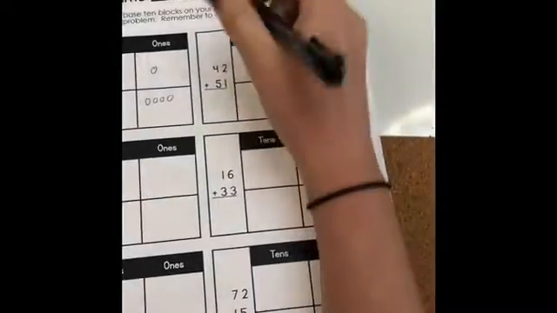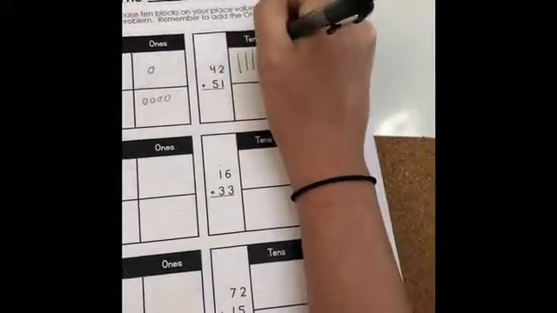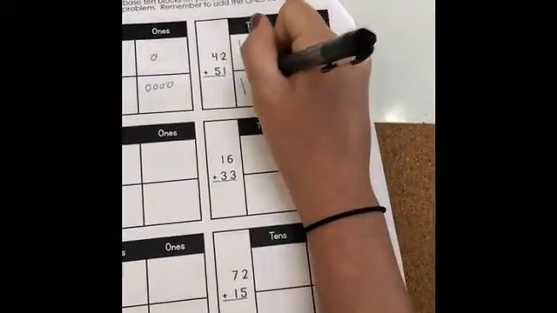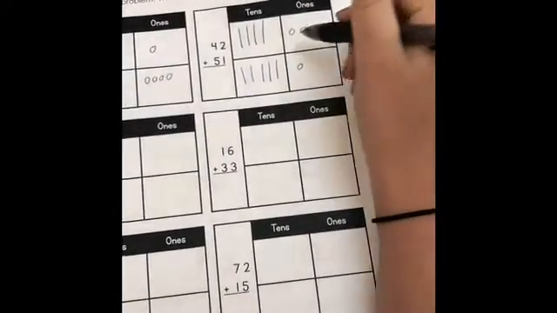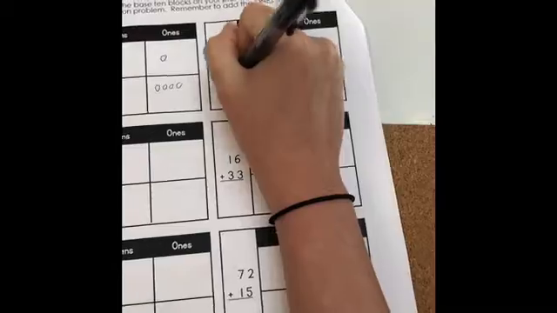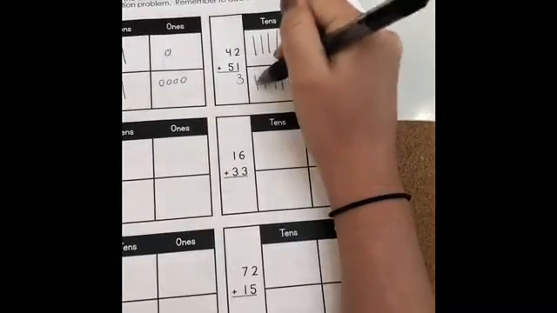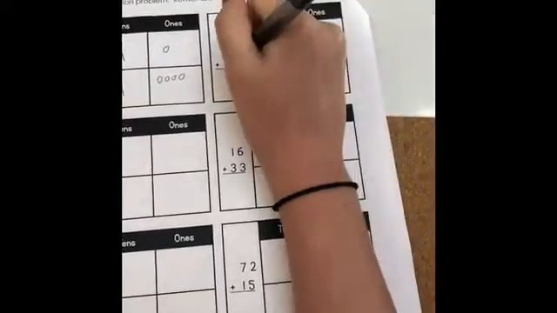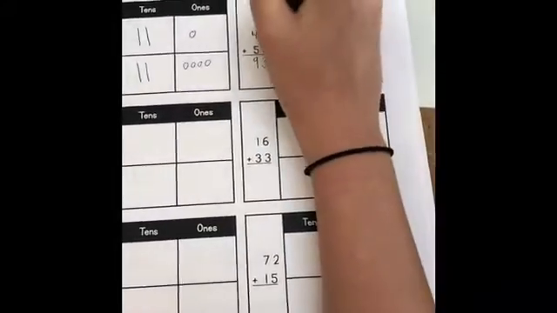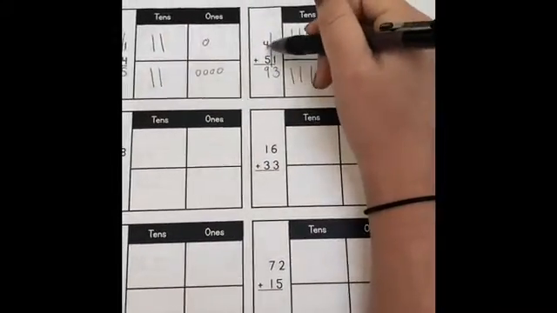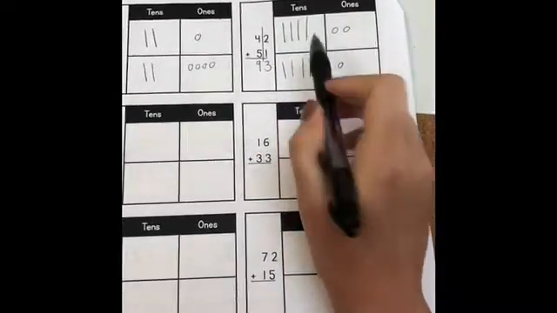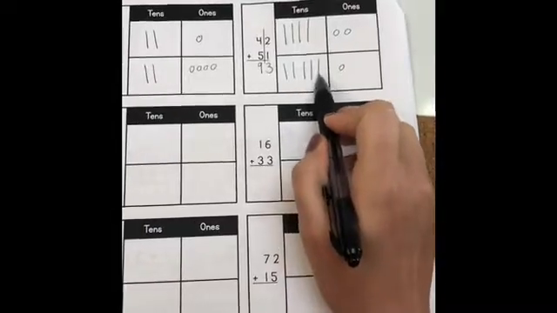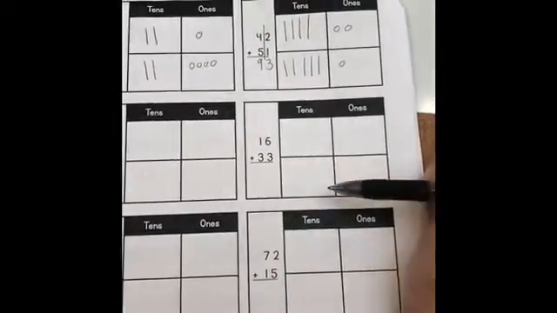This one, I'll do it. 42 is 10, 20, 30, 40, 41, 42, and 51 is 10, 20, 30, 40, 50, and 51. So this one shows 3 ones, and 1, 2, 3, 4, 5, 6, 7, 8, 9 tens. So 2 plus 1 is 3, 4 plus 5 is 9. And together we have 10, 20, 30, 40, 50, 60, 70, 80, 90, 91, 92, 93.